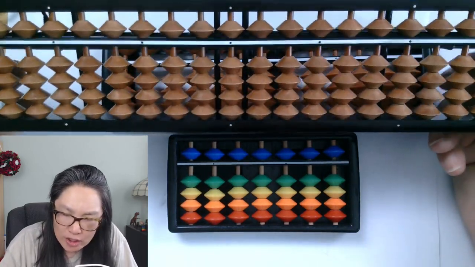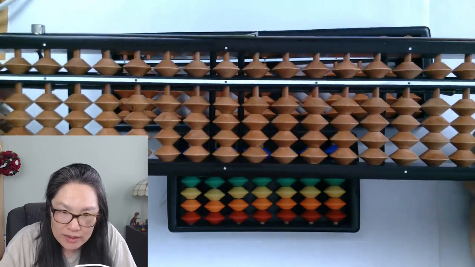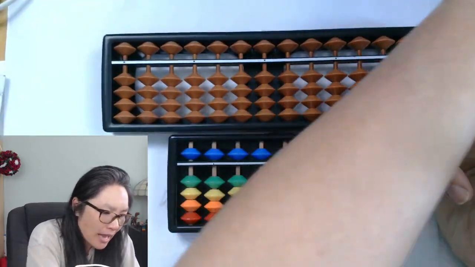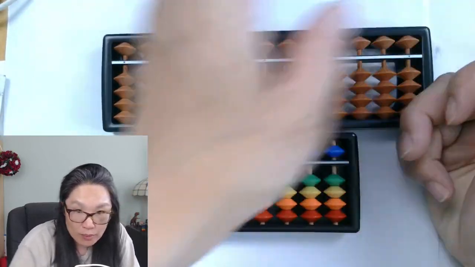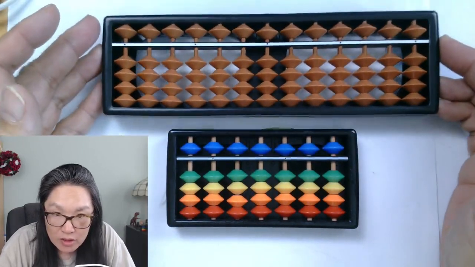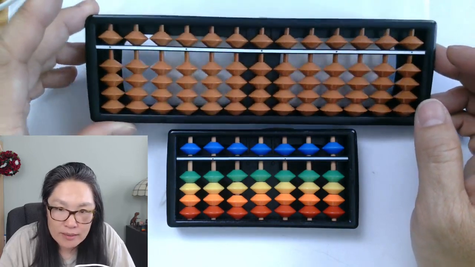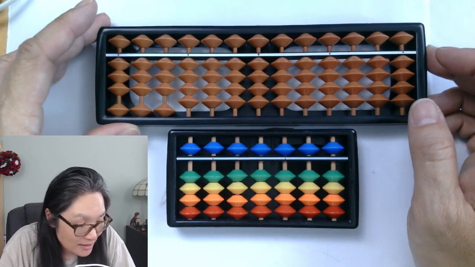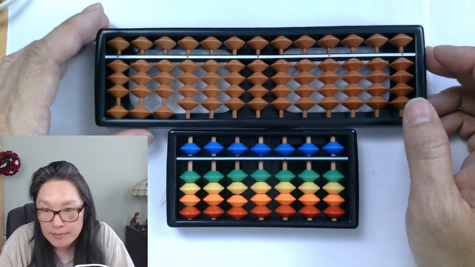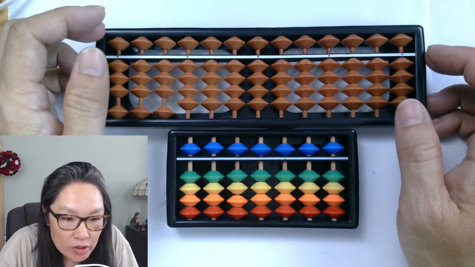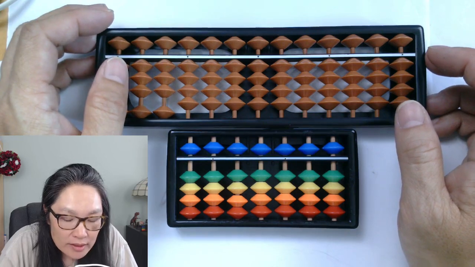When I started abacus, this was the only one that was available. Now there is a little bit more of a variety. Do they all work the same? They all work the same. It doesn't matter if it's plastic or if it's wood. Wouldn't you just have to add till the next 5 or 10?